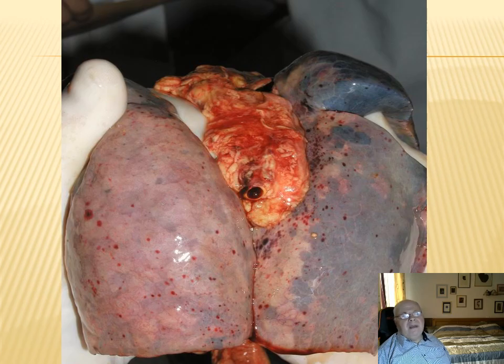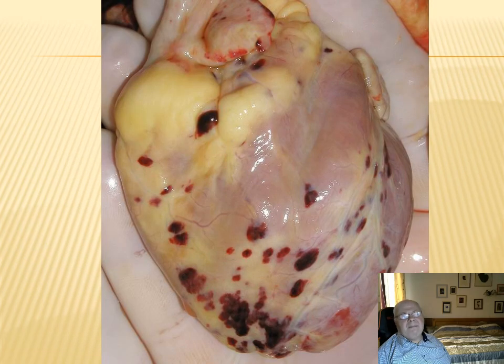and is also macroscopically evolving with spots of Tardieu on the pleural surfaces, on the pericardial surface in this image.